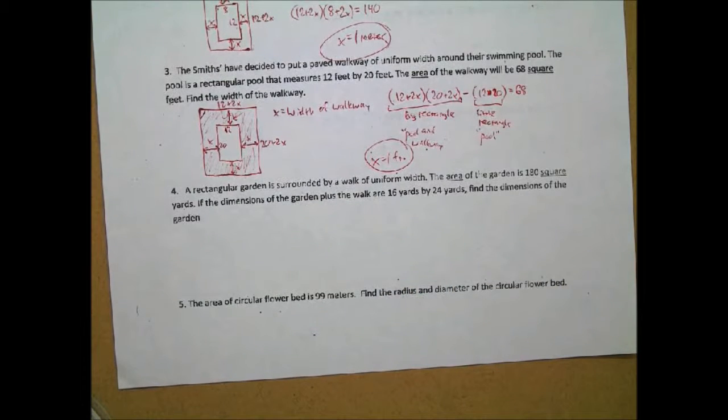Okay, so folks, you can kind of see here, right, when we talk about these uniform width problems, we're going to be adding an x onto each side, so we're really just going to add 2x to each dimension, right?